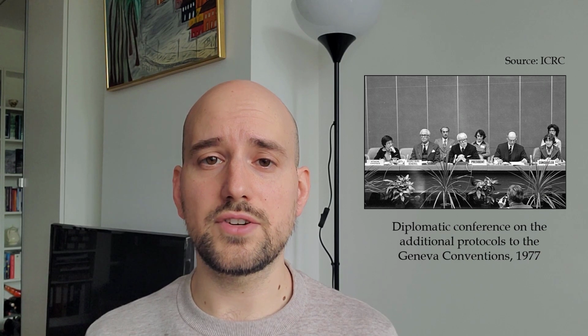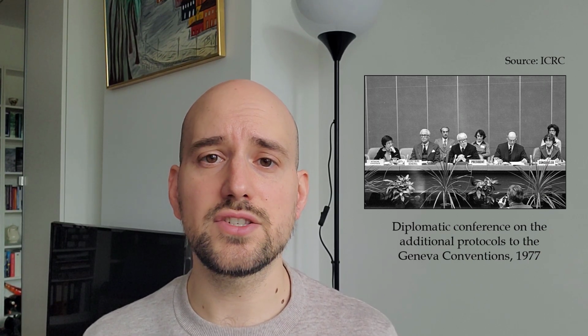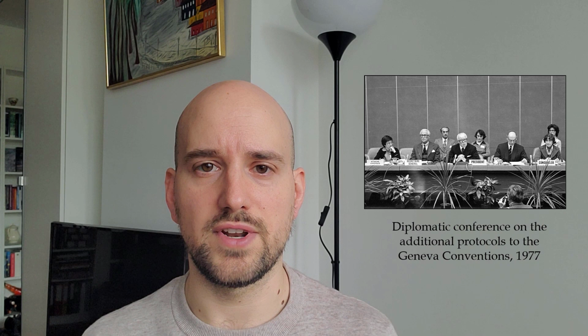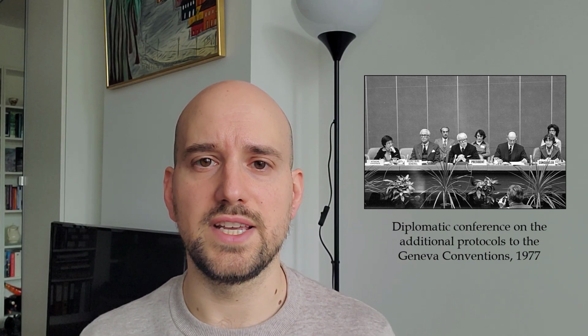Now, while Common Article 3 is better than nothing, it remains a residual provision. And it very soon turned out that it did not provide enough protection to those who needed it within the context of internal armed conflict. And this is why in 1977, state parties adopted the second additional protocol to the Geneva Conventions, which created a more extensive and comprehensive legal framework to deal with non-international armed conflict.